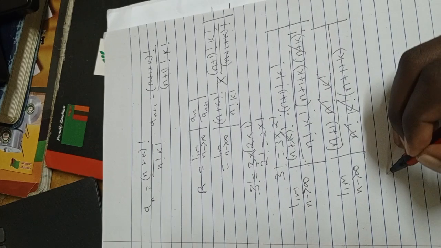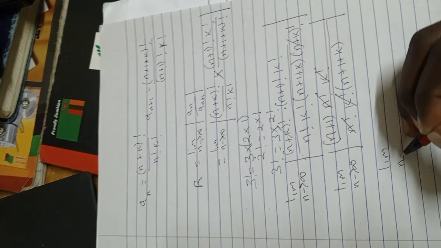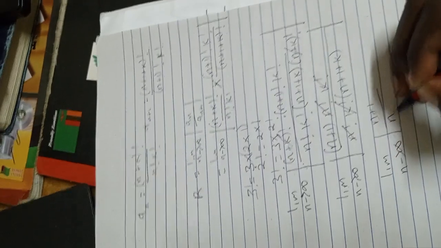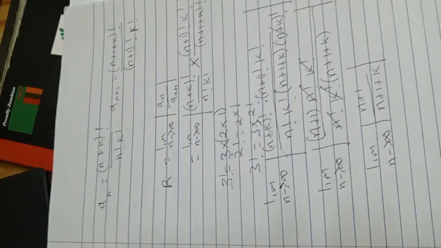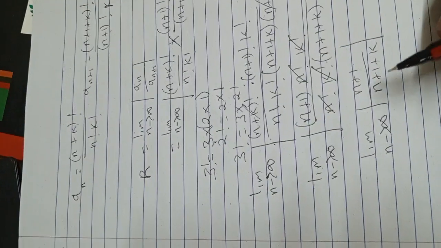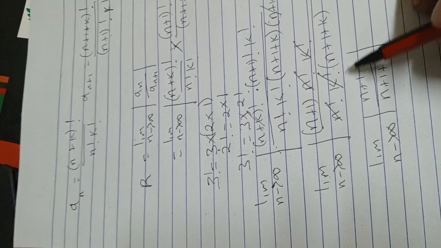So what are we remaining with? We have the limit as n approaches infinity of n plus 1 divided by n plus 1 plus k. Now, ladies and gentlemen, here what we have is a simplified version of our question. So we are going to divide all the terms throughout by n.